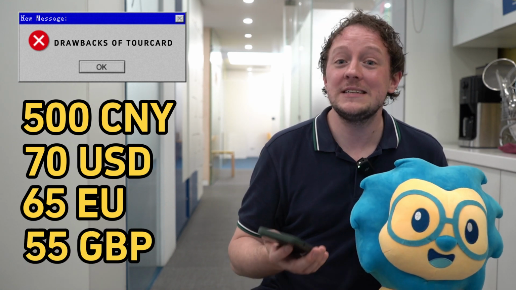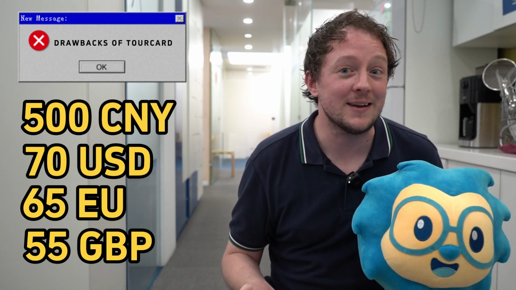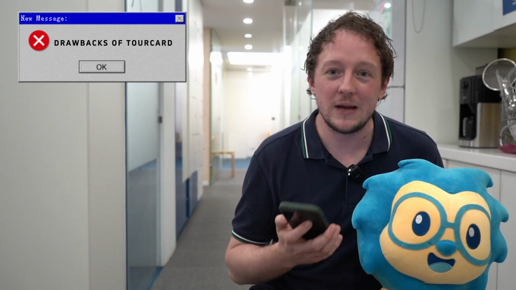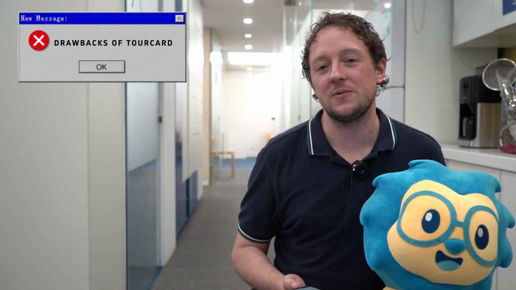£55, there you go. So this is actually very expensive to do, but unfortunately, there aren't many solutions, so it's still one that you will need to look into, but be aware that you will have a service fee to pay on top of it.